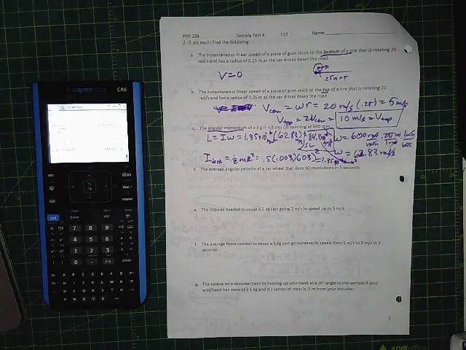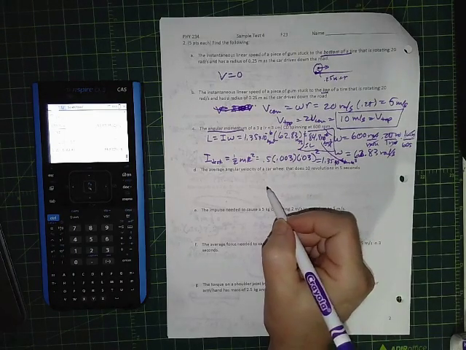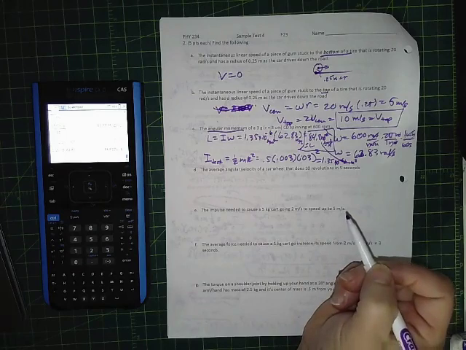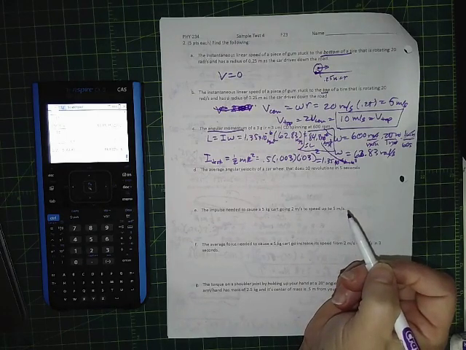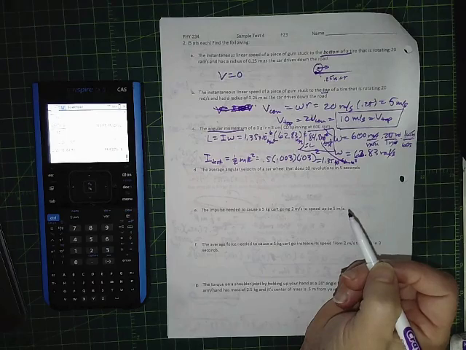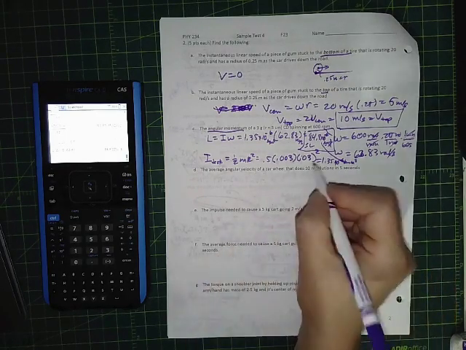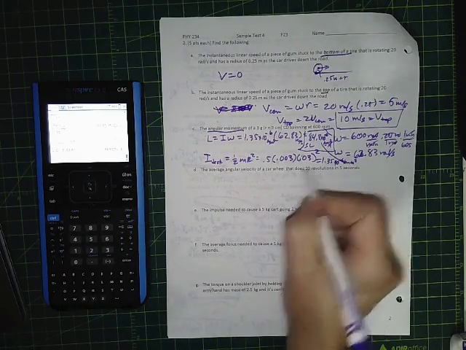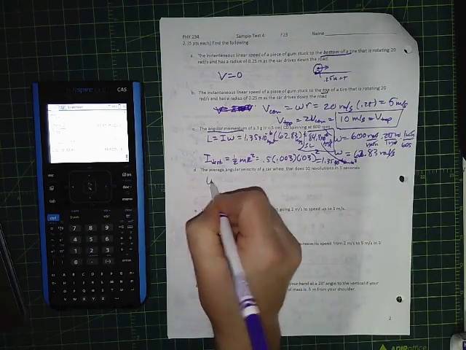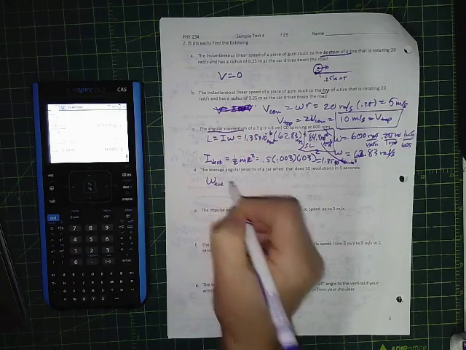Okay. Next problem. Find the average angular velocity of a car wheel that does 10 revolutions in 5 seconds. We're looking for omega average. Angular velocity is omega.